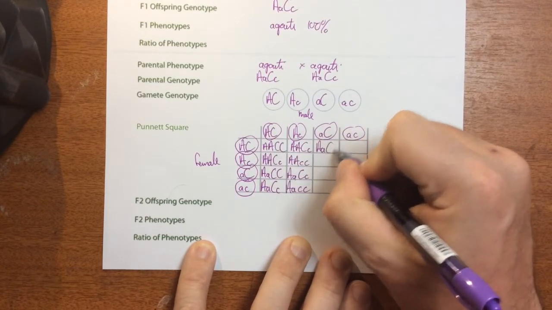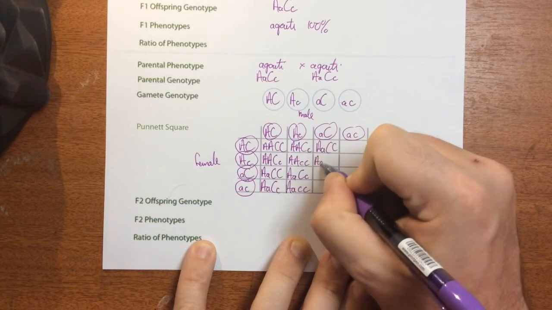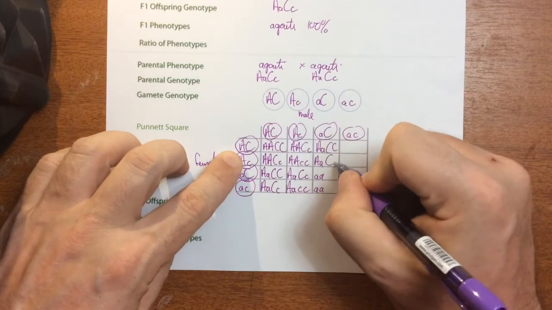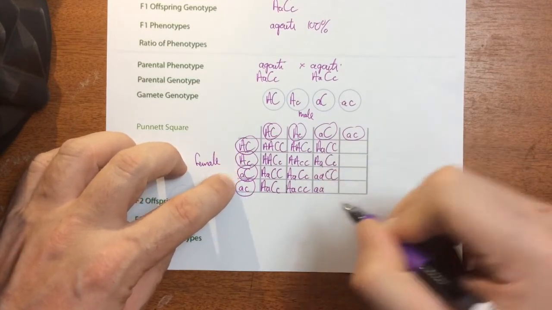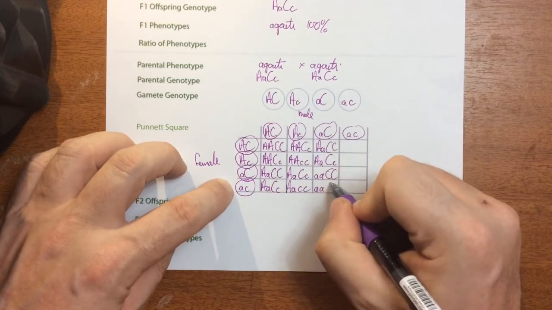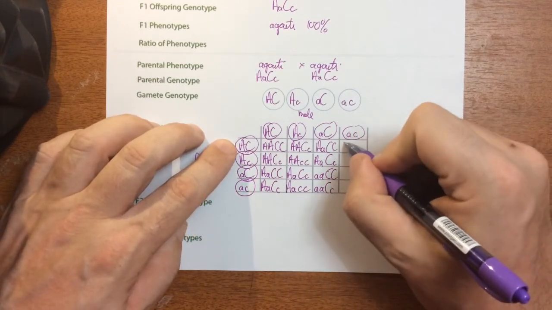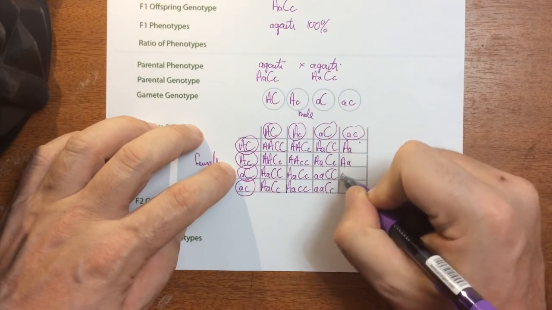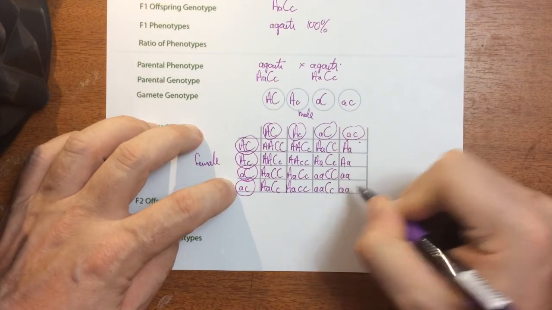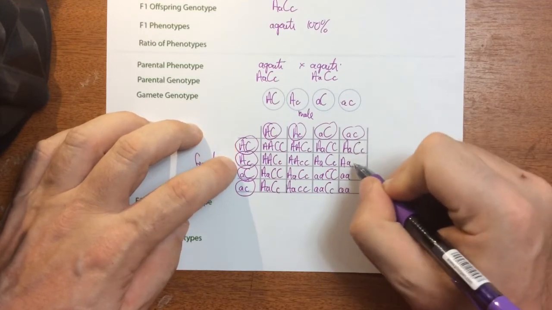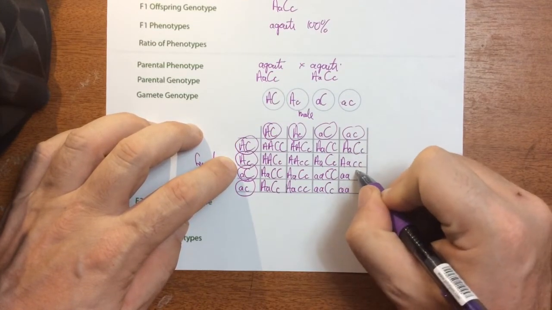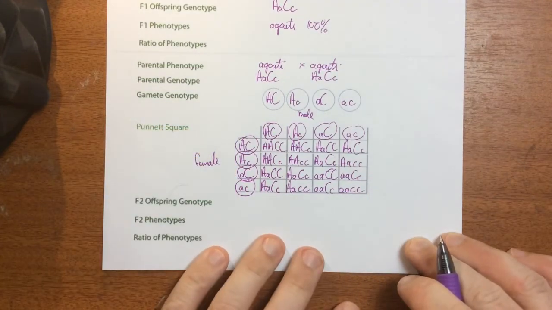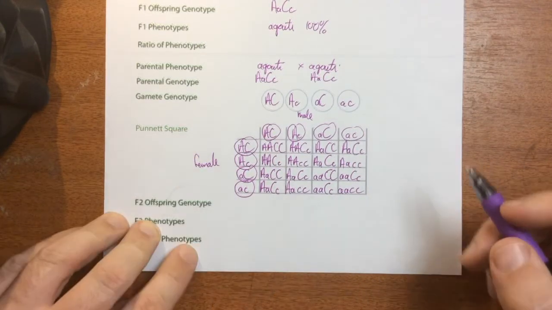Big A, little a, big C, big C, big A, little a, little a, little a, little a, little a, big C, little c, and so on, filling in the Punnett square. All right, that looks neat. So let's interpret what we've got.